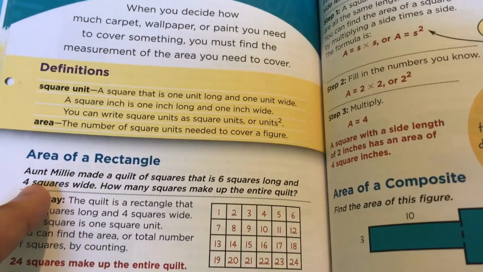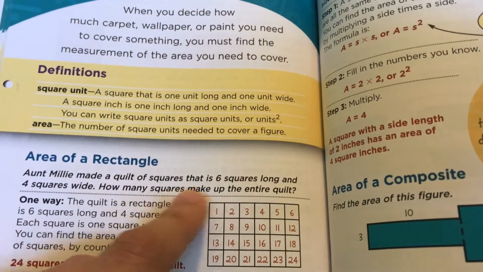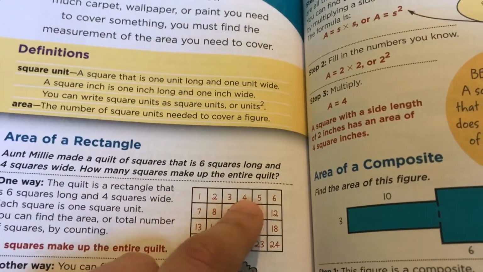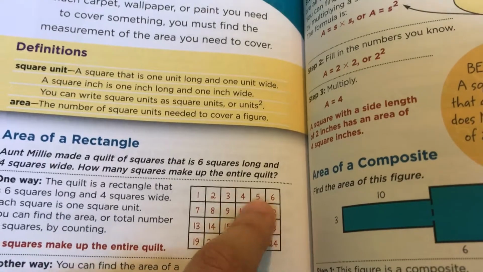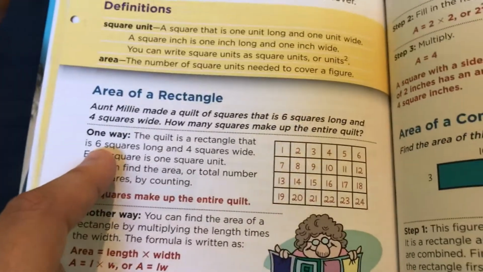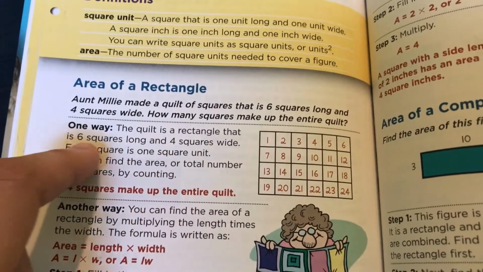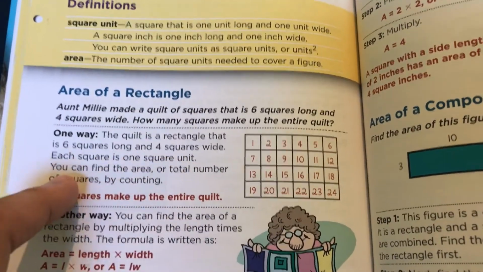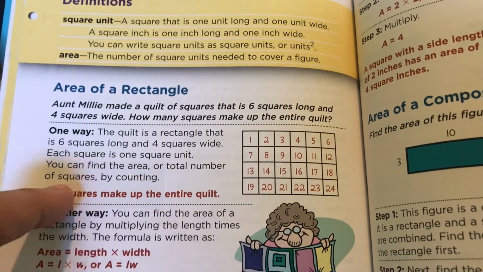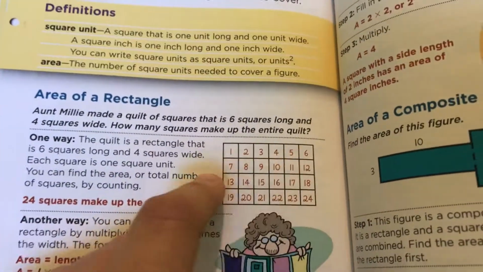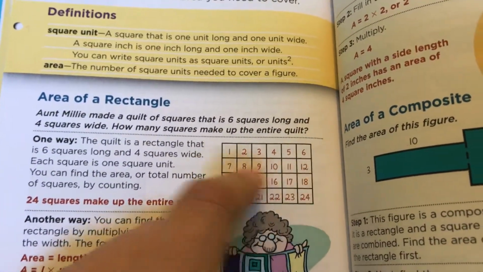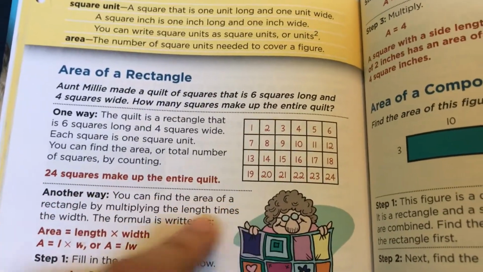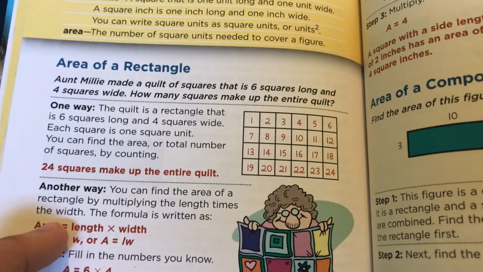Area of a rectangle. Aunt Millie made a quilt of squares that is 6 squares long and 4 squares wide. How many squares make up the entire quilt? Well, the quilt is a rectangle that is 6 squares long and 4 squares wide. Each square is 1 unit. You can find the area, or total number of squares, by counting. So 6 times 4 is 24.